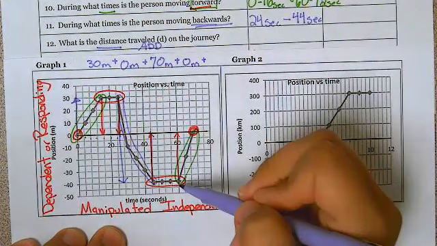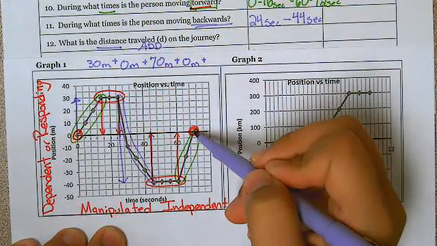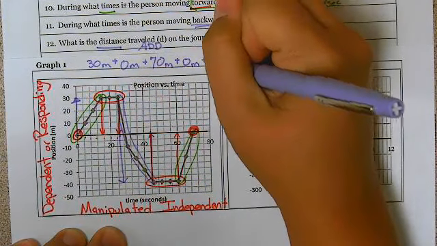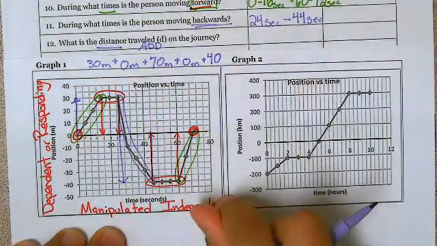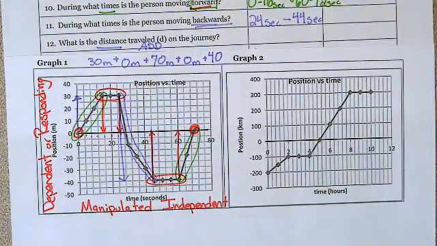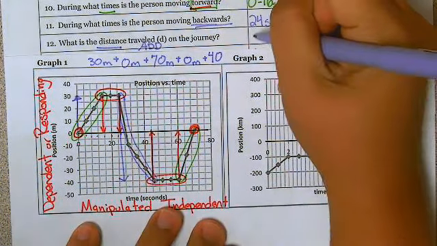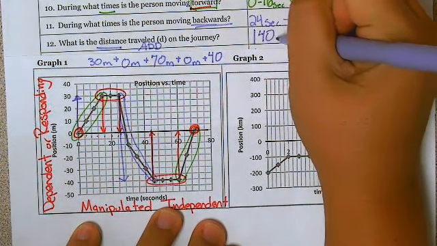And then we're going to come back up from negative 40 to 0, so that's another 40 meters. So we're going to add all that together to figure out the total distance traveled. 30 plus 0 plus 70 plus 0 plus 40 gives us 140 meters.